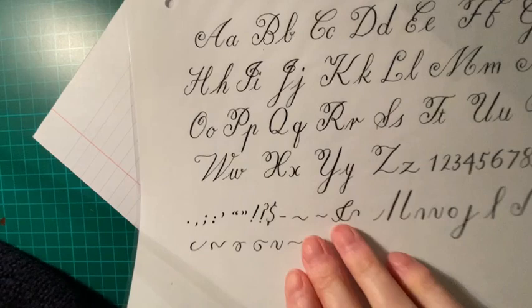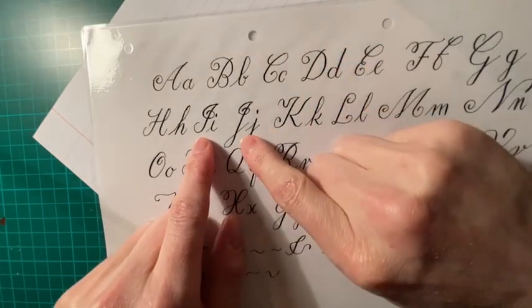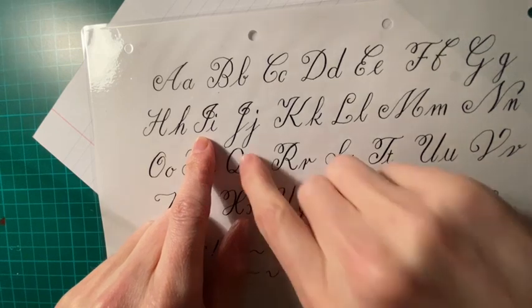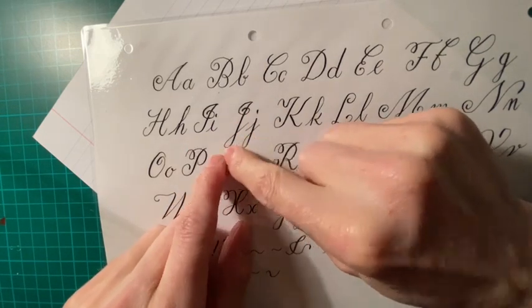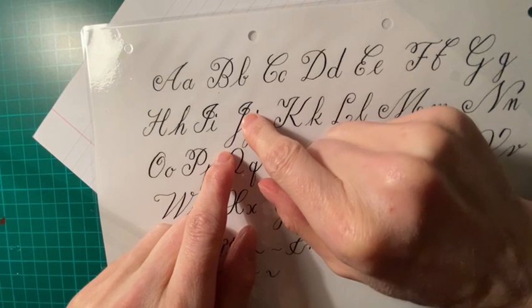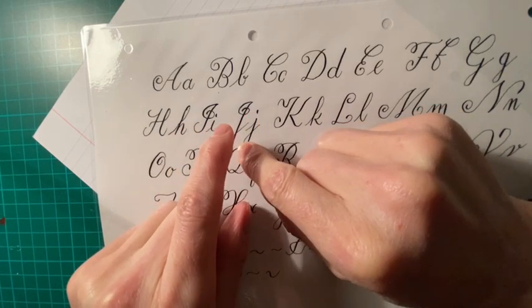Welcome back, guys. I've been a bit angry with myself because I'm looking at these Copperplate capital I and capital J, and I've always said they don't look like a capital I and a capital J. I mean, that's almost J-ish because of this loop, but what's this? So I don't like the capital I and the capital J.